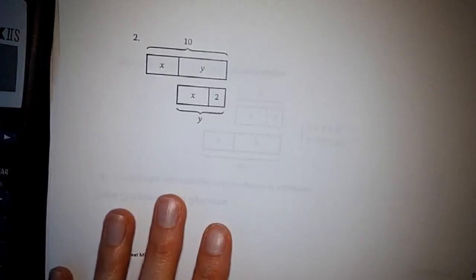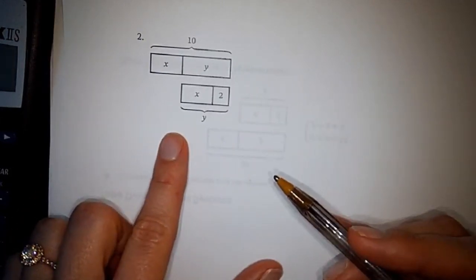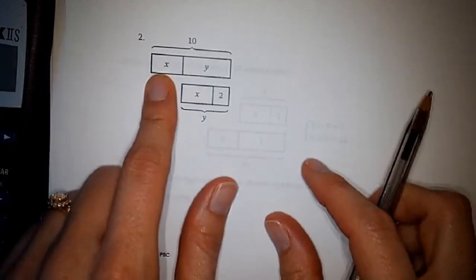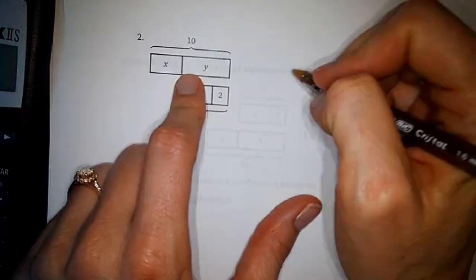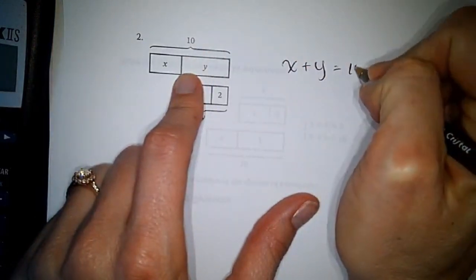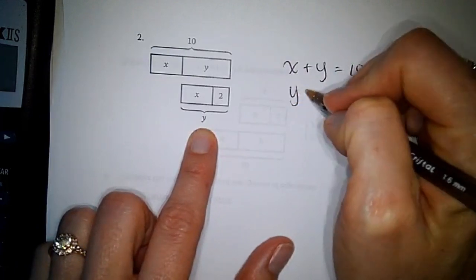So, what do you know about x and y? X plus y is what? 10. X plus y equals 10. What do you know here? Y equals x plus 2. So, what can we do with this information? How do we solve it?